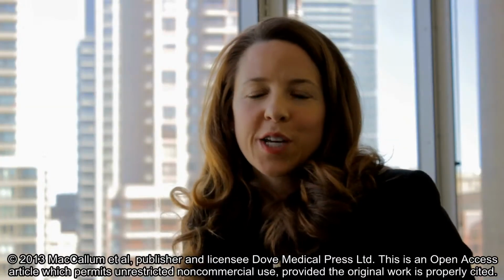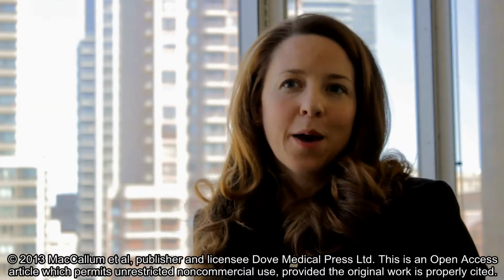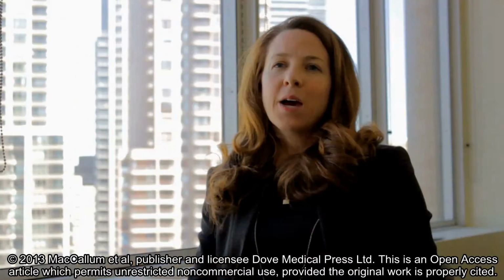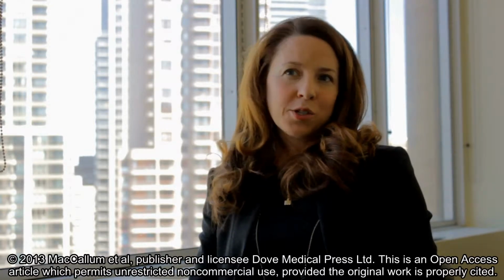So our approach in addressing this care gap in atrial fibrillation was really to focus on patients themselves. And we decided to focus on 2 areas. One was symptom management, which can greatly impact a patient's quality of life, and the other was on stroke prevention.